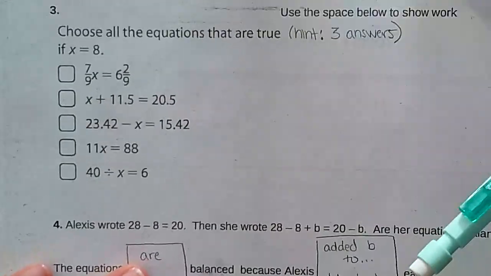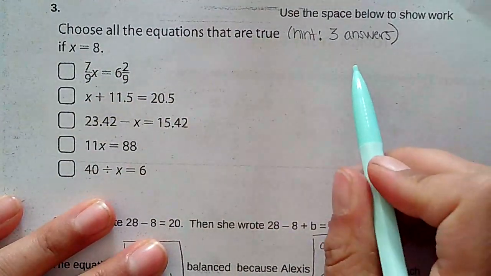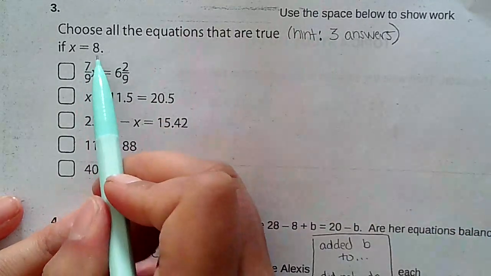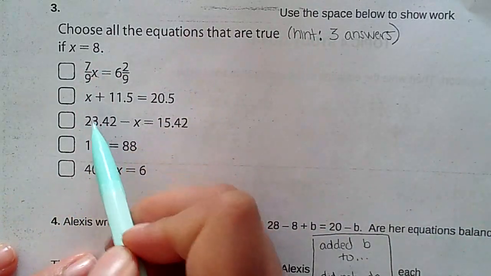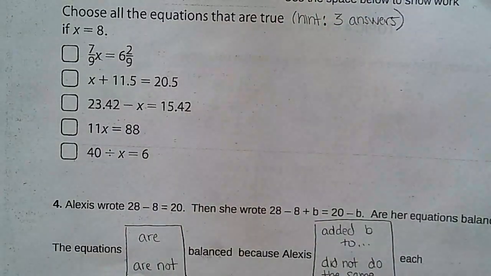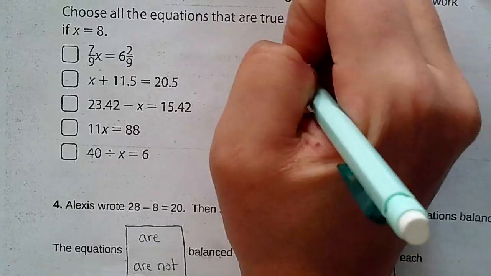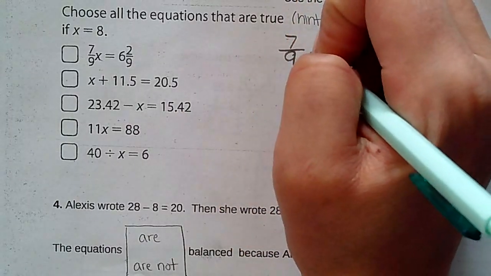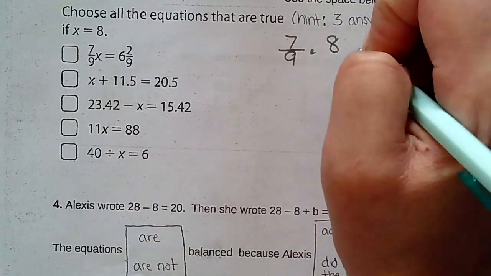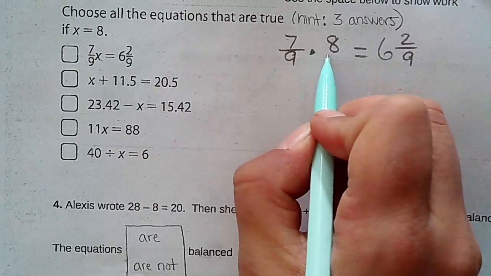Okay, 3. Choose all the equations that are true if x equals 8. So there are 3 answers. So I'm going to plug in 8 for the variable for all of these. So let's start with the first one. 7 over 9 times x equals 6 2/9. So I'm going to rewrite it here. 7 over 9, instead of x, I'm going to write 8, times 8, equals 6 2/9. Well, 8 as a fraction is 8 over 1.